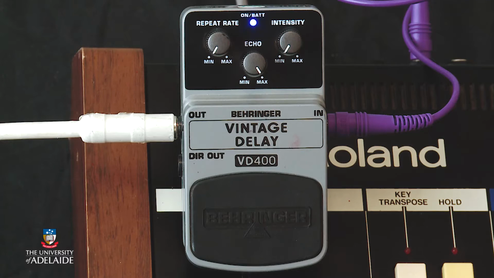Today, I'll be showing you the Behringer VD400 Vintage Delay. This is a simple pedal that has three parameters: repeat rate, which determines the delay time between repetitions; intensity, which determines the feedback or number of repetitions; and echo, which changes the output effect level. Our input instrument will be the Roland Juno 6 analog synthesizer.